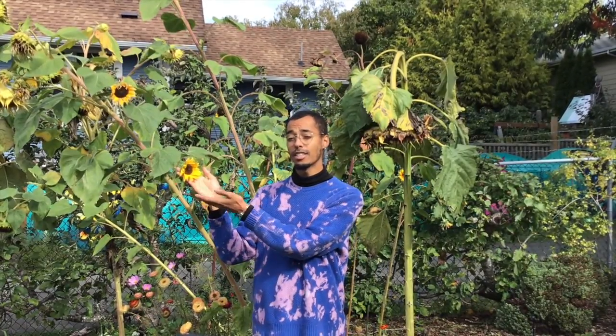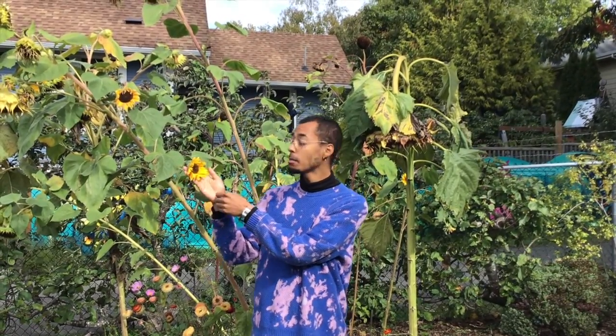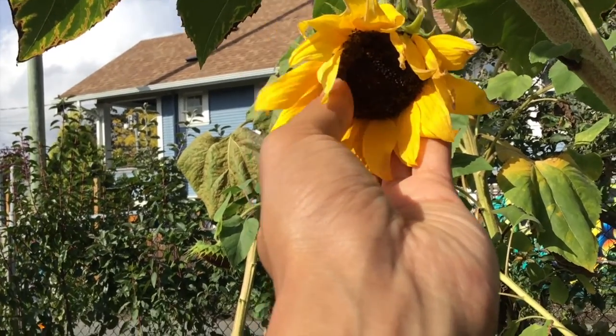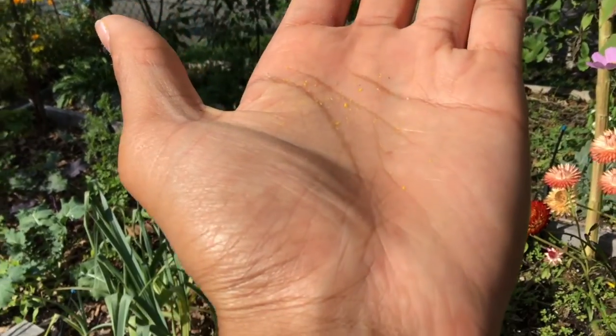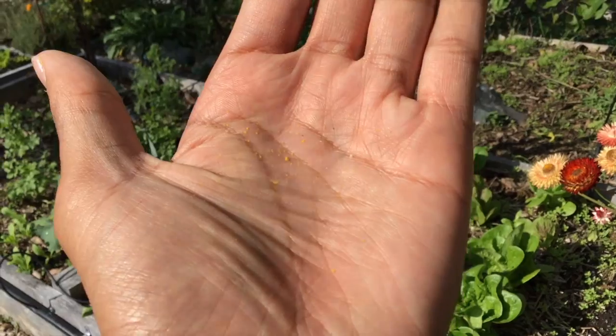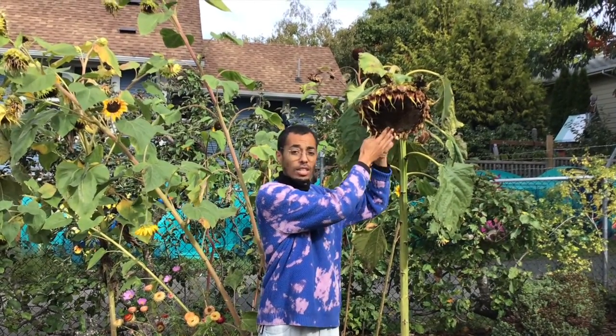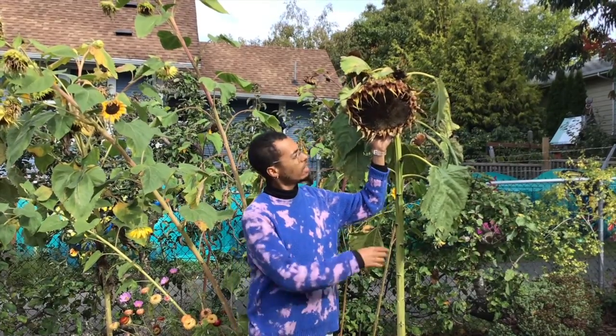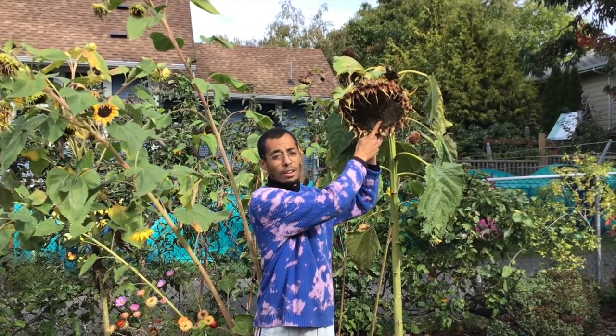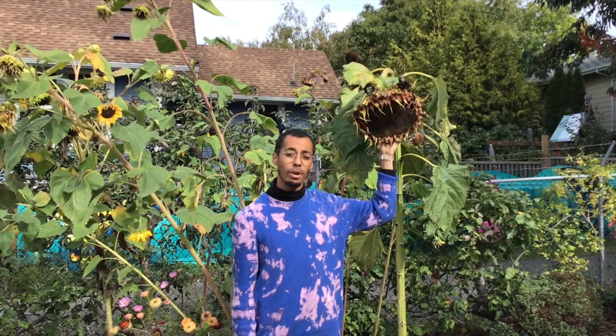This sunflower is still producing pollen and attracting bees with its bright yellow petals. Here you can see the yellow powdery pollen that comes out of it. This sunflower has already been pollinated, so it's lost all of its petals. It's beginning to make seeds that will fall to the ground and make new sunflower plants in the spring.